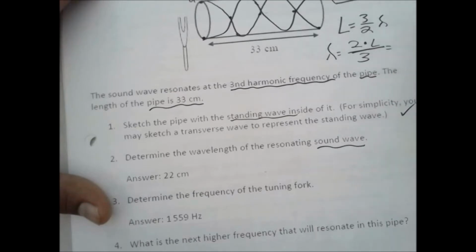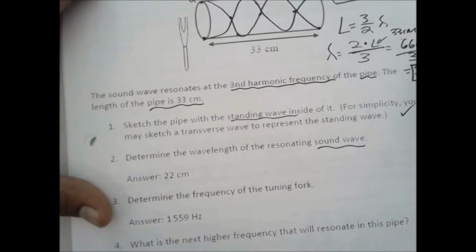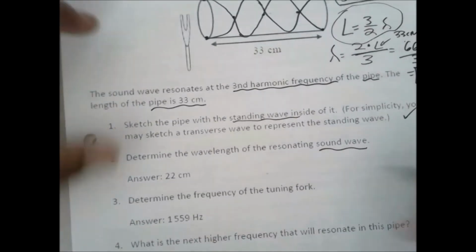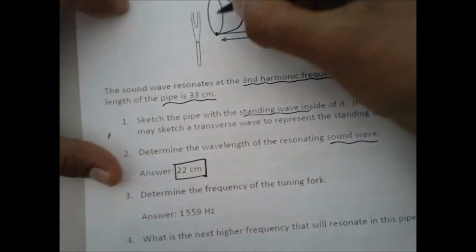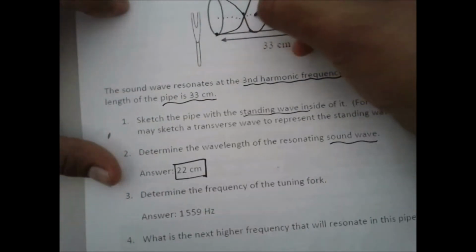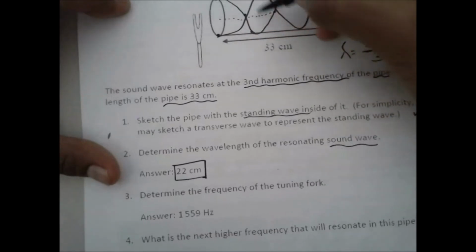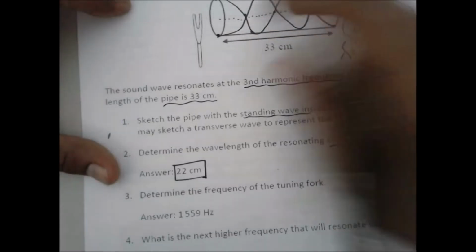Is that consistent? So L is 33 centimeters, 66 centimeters over 3 is equal to 22 centimeters. Yep. 22 centimeters. Cool. The reason it has to be 22 centimeters is because this is one wavelength. Right? This is completing one wave.